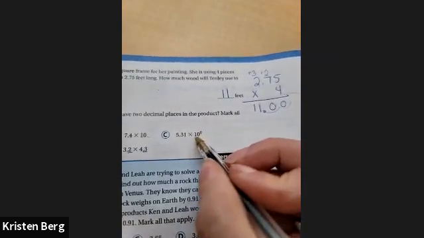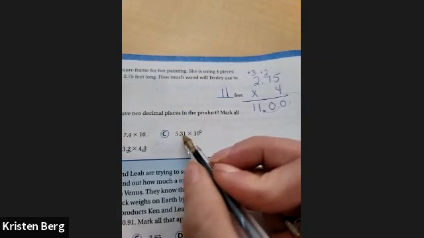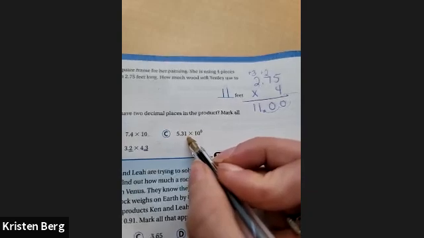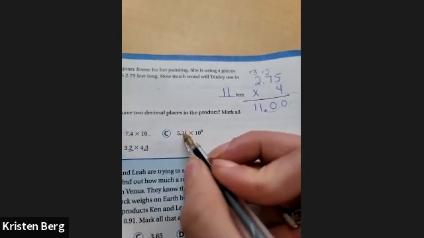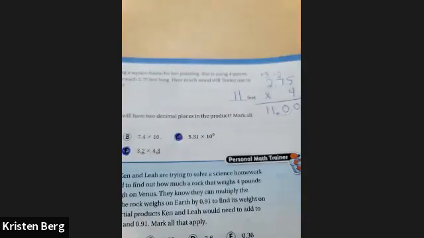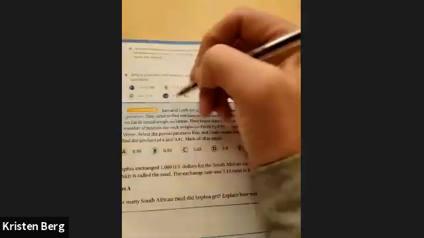So 0 tenths. So you're going to move it nowhere. So does this have 2 decimal places in the product? 1 and 2. Yes, it does. So therefore, this is also a true statement. I am going to be crossing out number 7.